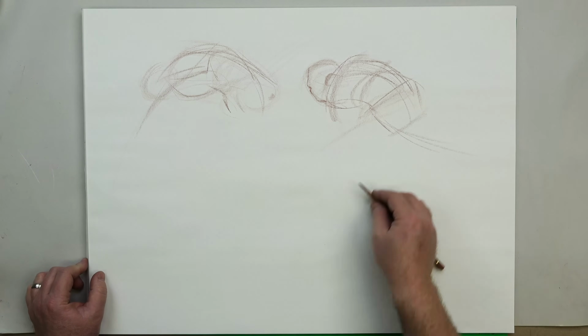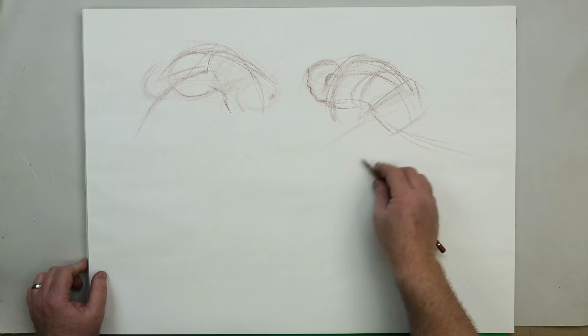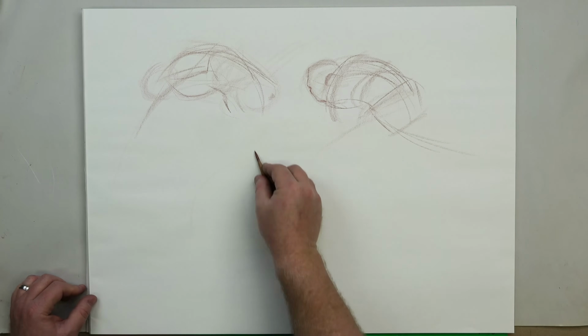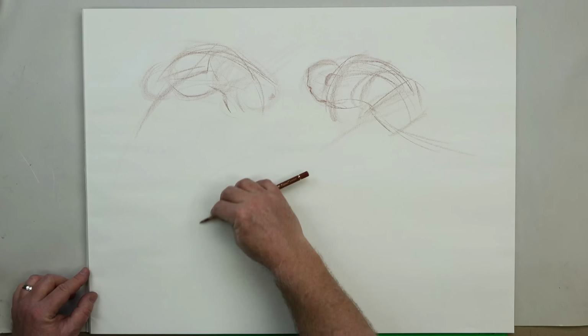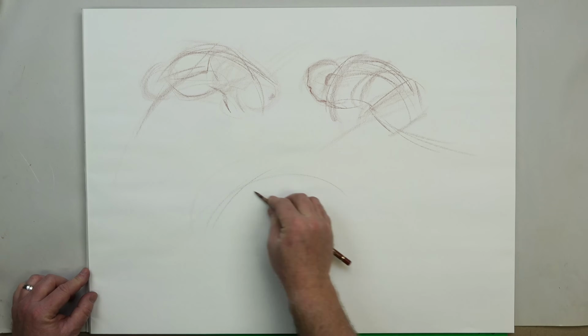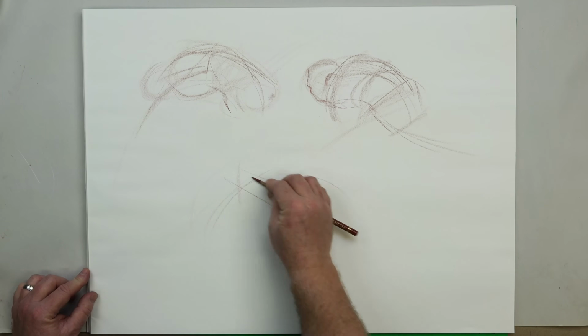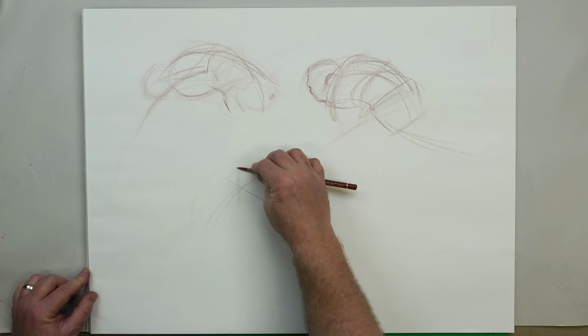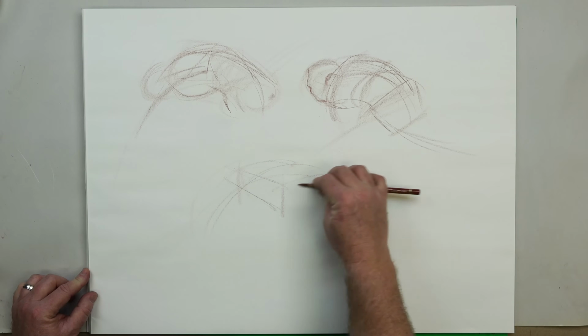Try not to give yourself too long. Don't get too drawn out in it. No pun intended. So maybe this could go way back this way. So it seems like I'm wanting to do kind of a 3/4 tilted front or back. You can see that kind of happening.